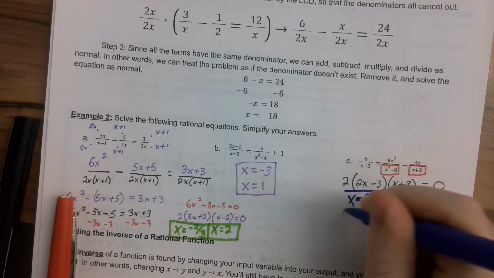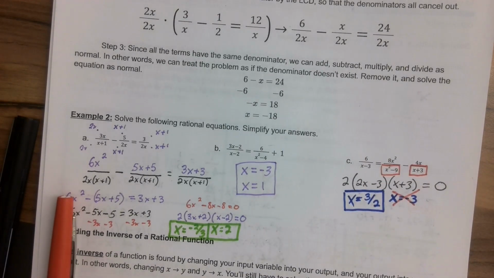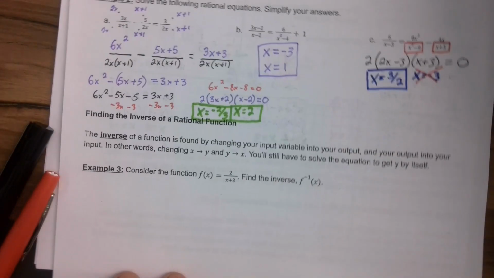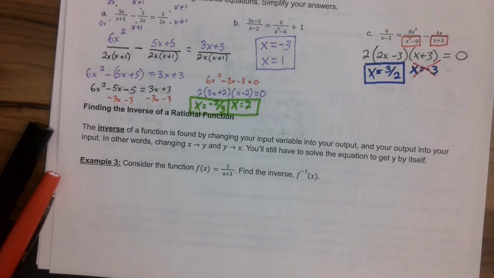Beautiful. The last thing we're going to take a look at is tangentially related to what we've been doing here, mostly because we've been using our algebra skills, and this type of problem requires algebra skills. But we're going to talk about something called inverses. An inverse is a type of opposite.